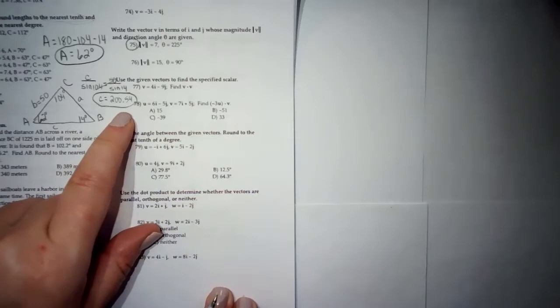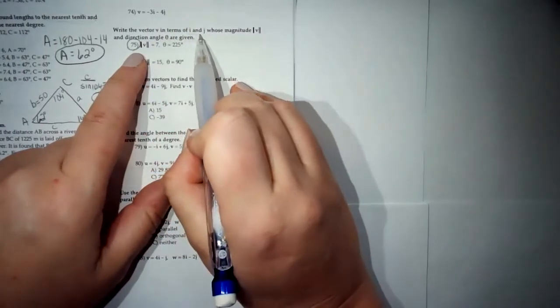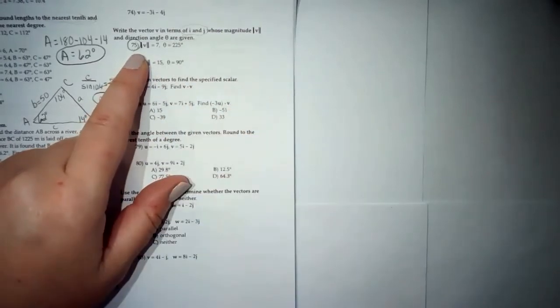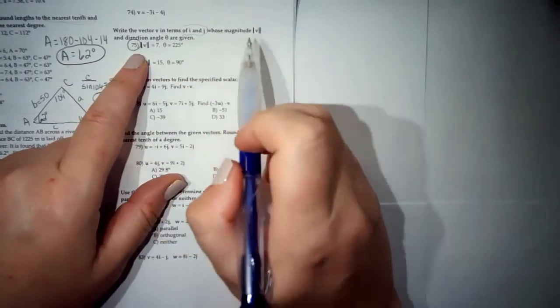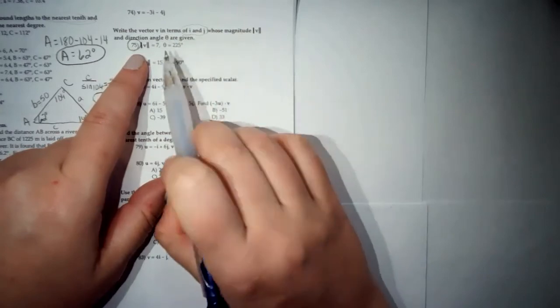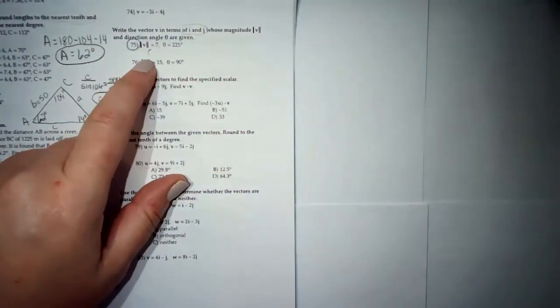Okay, this is given the vectors. Sorry. Write the vector in terms of i and j. So we're going to have i and j in our answer. It gives us the magnitude. Remember, that's r. This is r. r is 7. And it gives us theta.